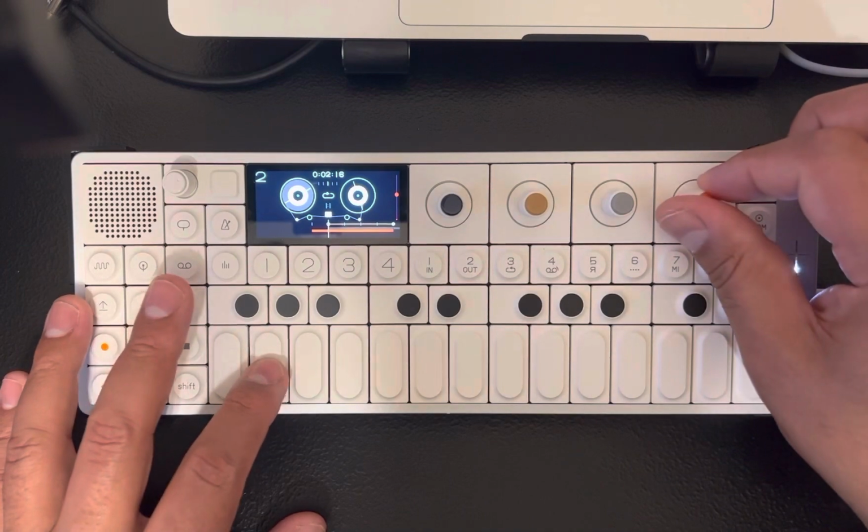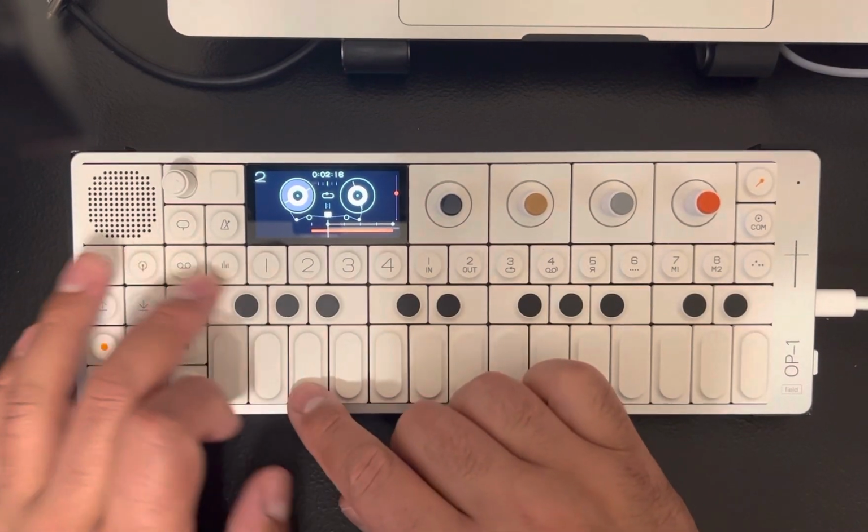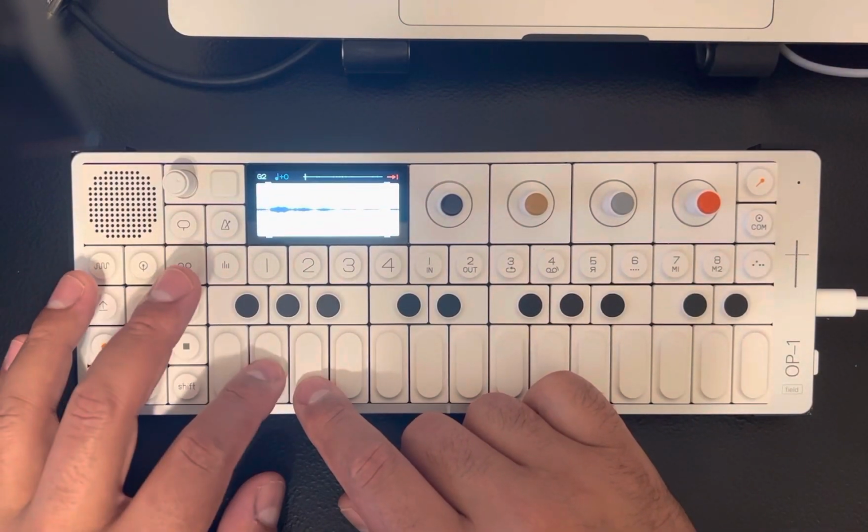Not sure why that's, let's look at it one second here. Why are we in that?